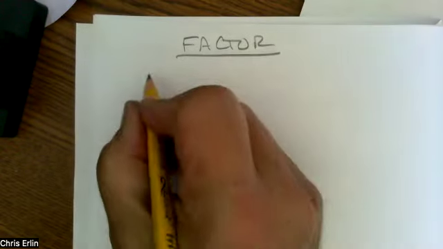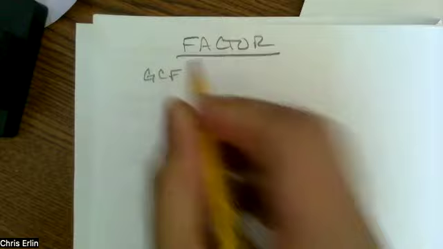What's the opposite of multiplication? Division. But isn't factoring like unmultiplying? It's like disassembling multiplication. So it's a weird concept. There's a couple of ways we should look at it. One is what's called the greatest common factor.